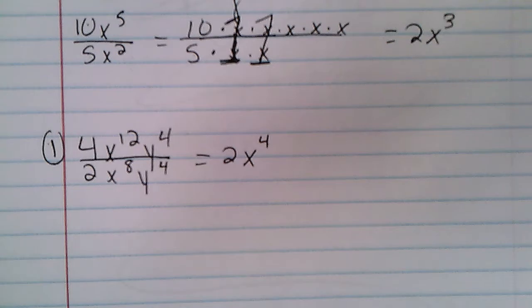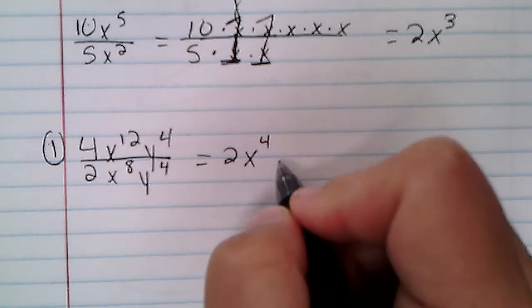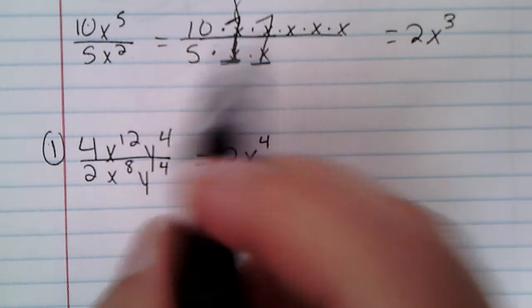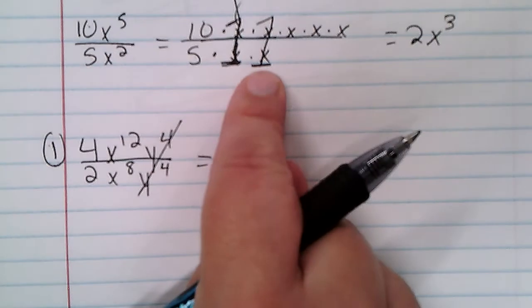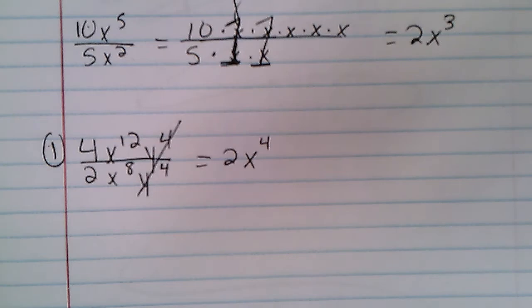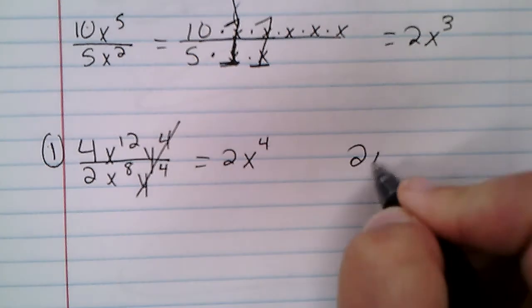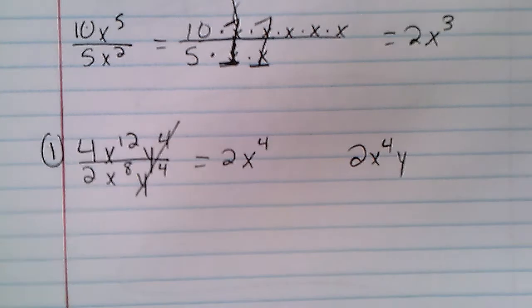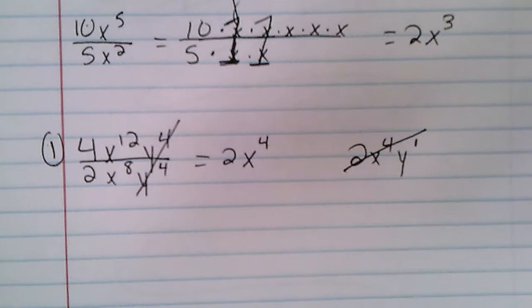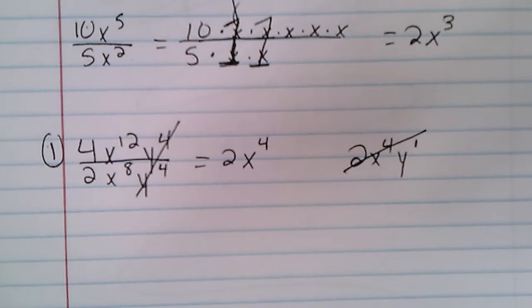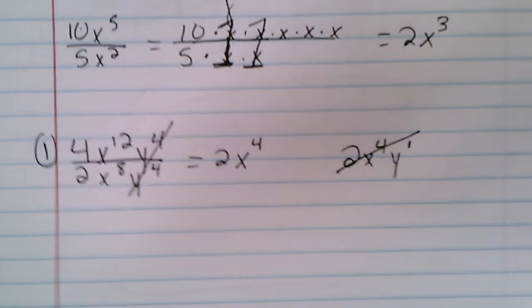So here's the thing with this one. You are not going to put a y here because those will divide out to just 1, and multiplying by 1 doesn't change anything. So a wrong answer would be 2x to the fourth y. That's wrong because that y would have an invisible 1, and I don't have 1 y left over. I have 0 y's left over.